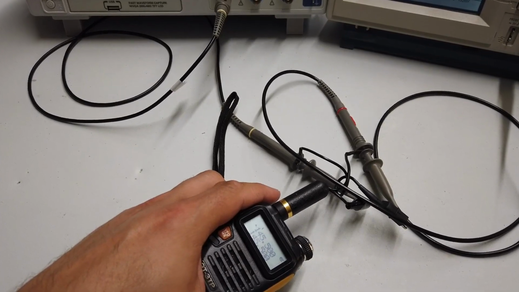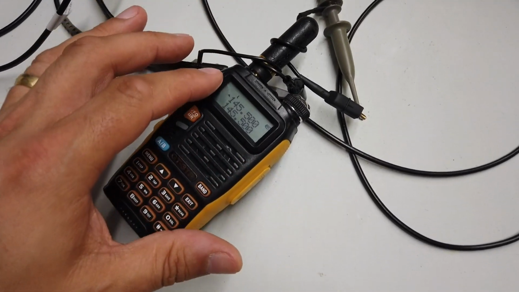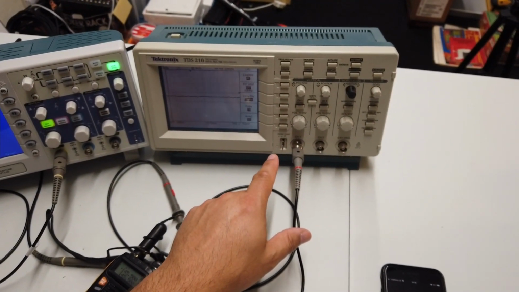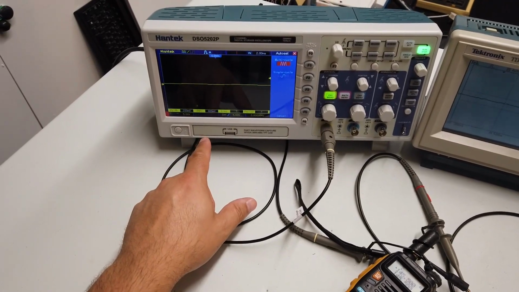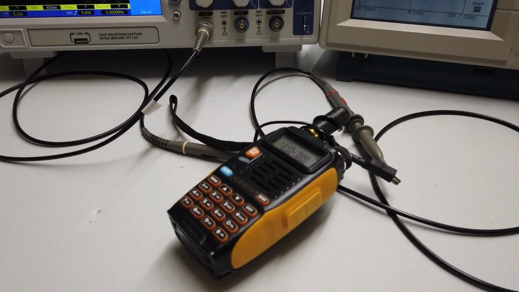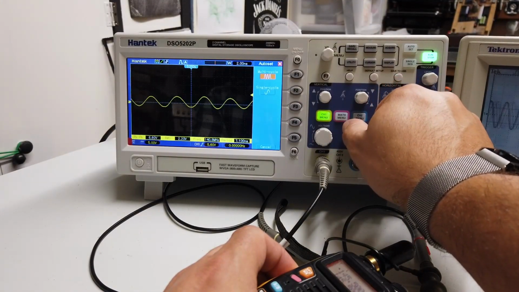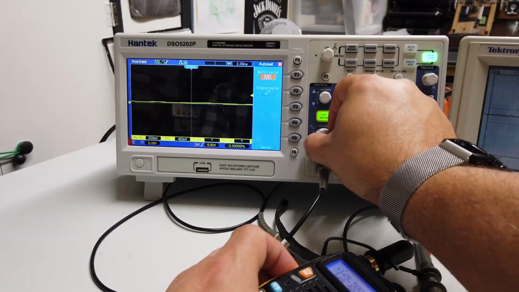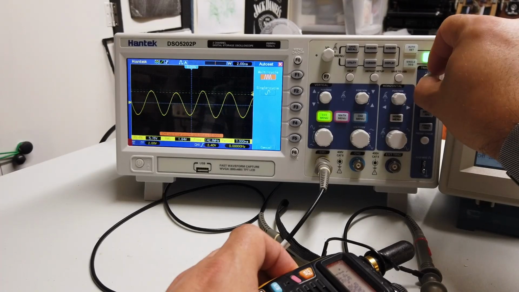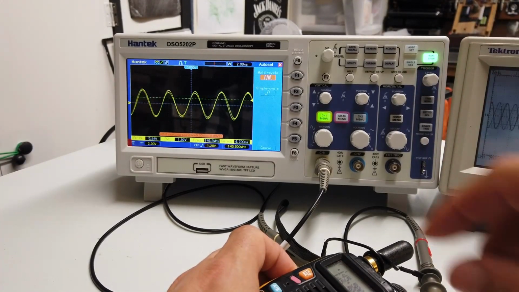What I'm going to do is inductively couple that dummy load. Here we go. So the antenna is now sort of inductively coupled into channel 1 of the Tectronix scope and channel 1 of the Hantek scope. Let's fire this thing up and see what happens. Okay, let's just turn up the volts per division and get the trigger level in a sensible place. There we have it.